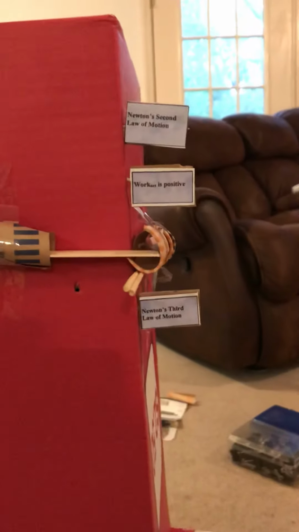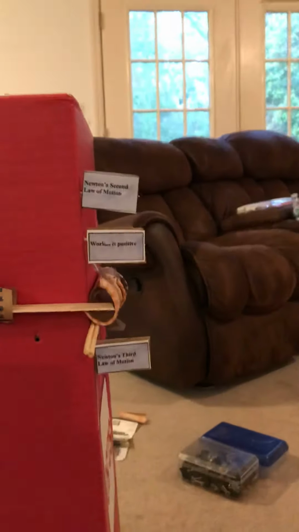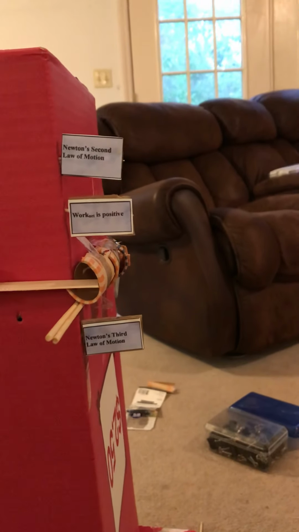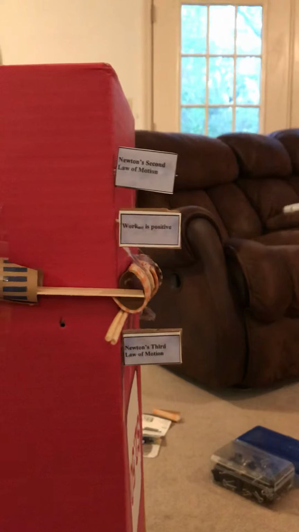Newton's second law and third law are down here. Newton's second law is that force equals mass times acceleration.